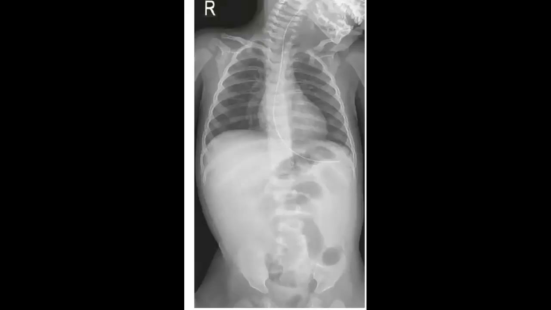So now you have bones, soft tissue, calcifications, gases. You have a four points checklist. And tell me what do you think?